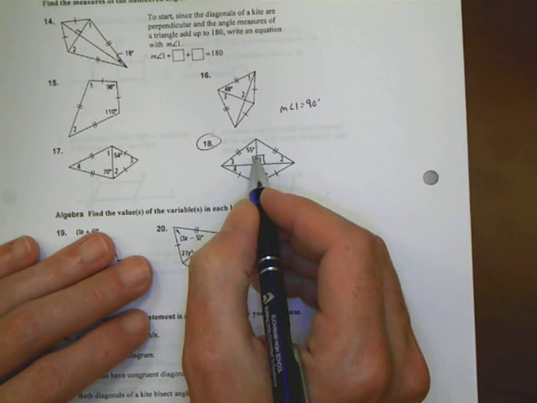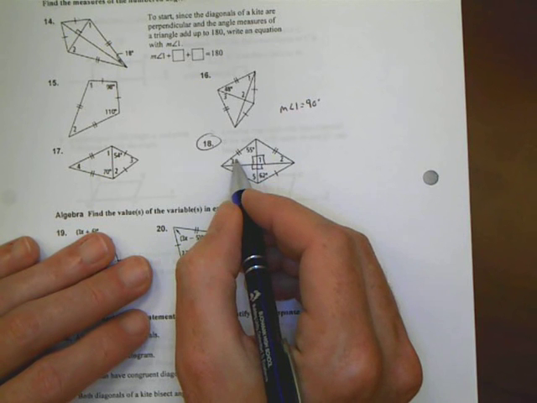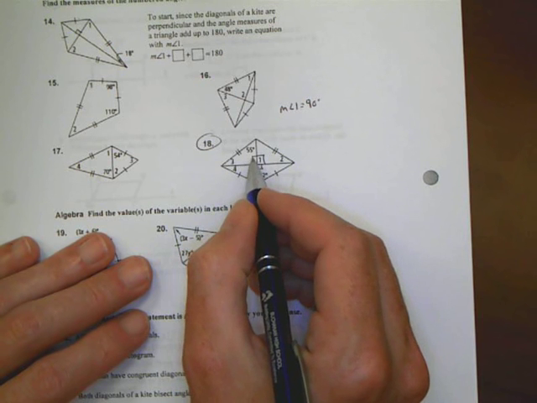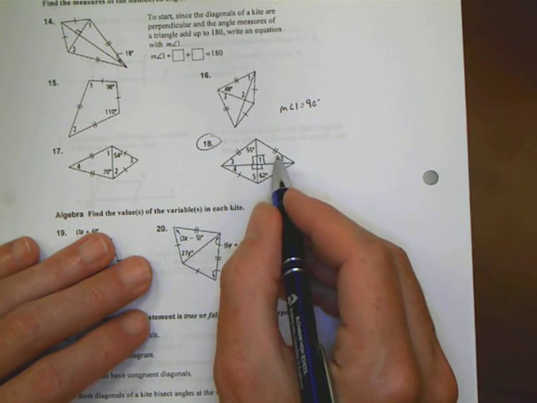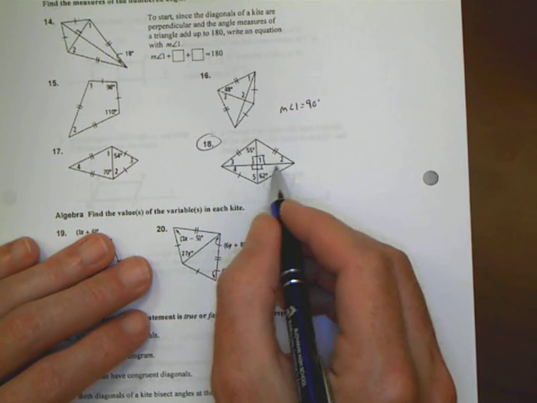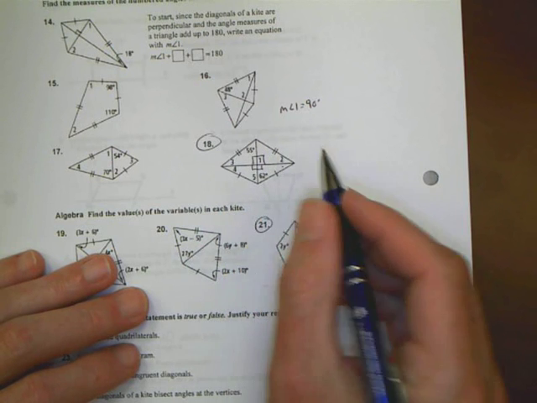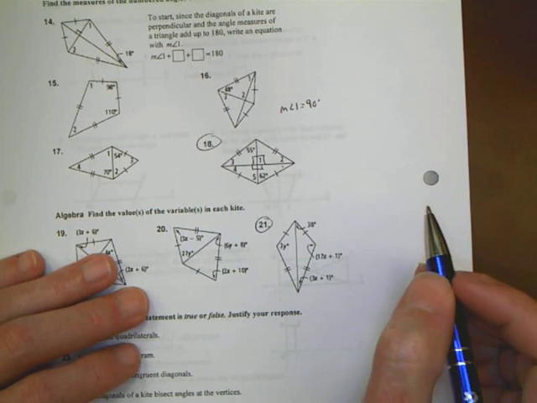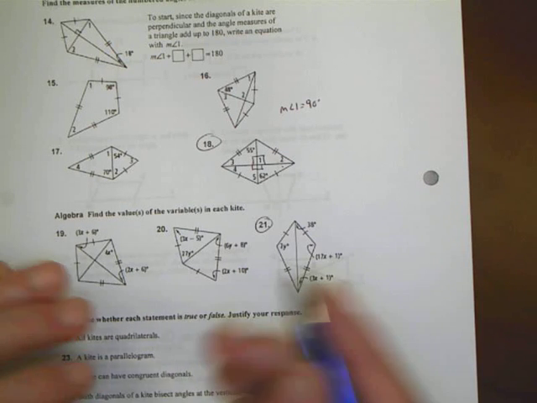Over here, I have a 90 and a 55, so I could go for angle 3 next if I chose, because I have 2 of the 3. Over here I have 1 of the 3, and over here I have 2 of the 3. So I have a couple choices. I could solve for this space, or I could solve for angle 3. It really doesn't matter which one you want to go for first. It's totally up to you.